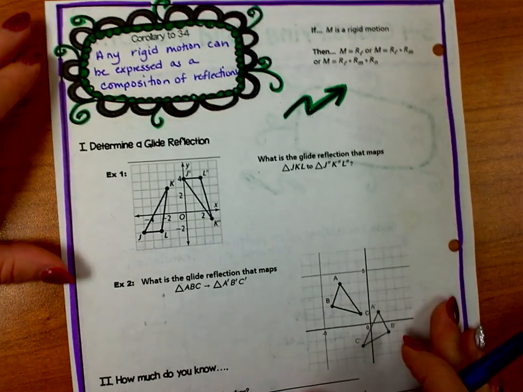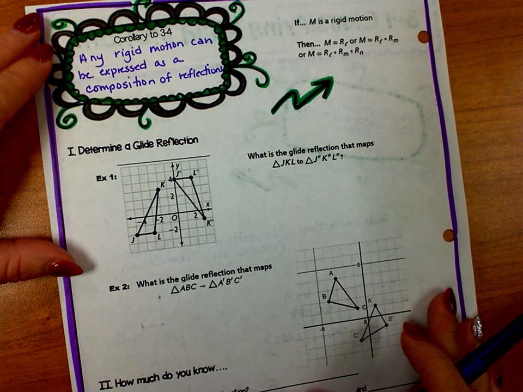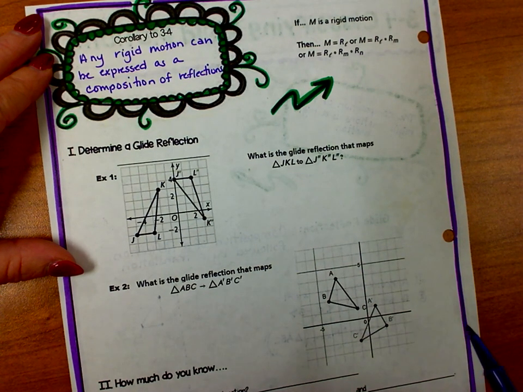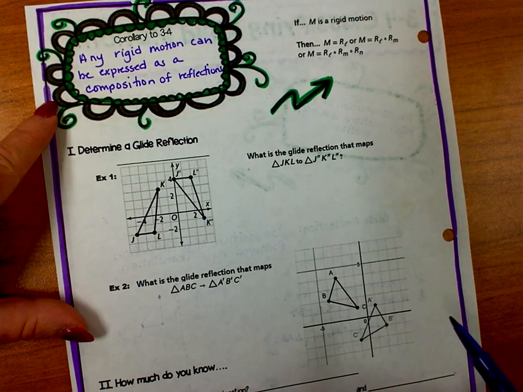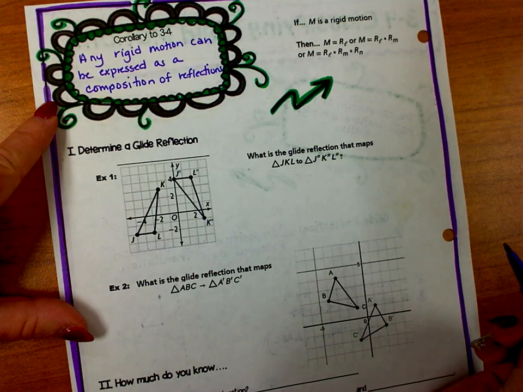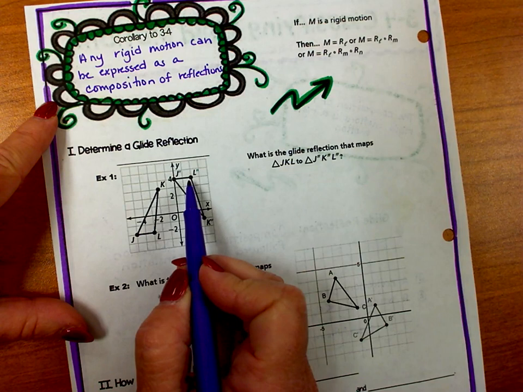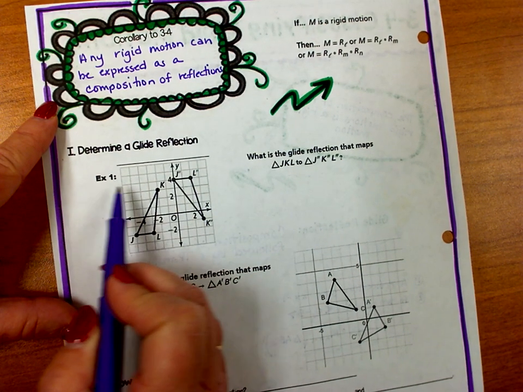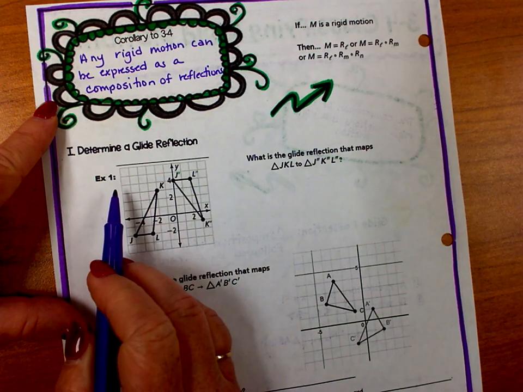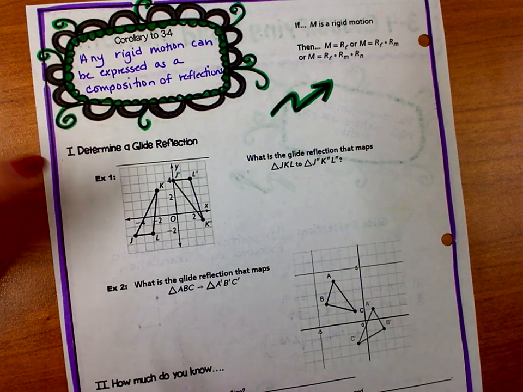Okay, let's take a look at one on the other side. Example 1 looks very similar. So what we want to do here is, first of all, move or slide J', K', L' over so that it is lined up so that we can flip it over.